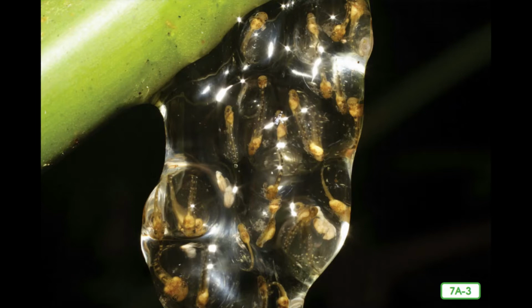Gills allow the tadpole to breathe underwater. Fish have gills also. People cannot breathe underwater because people do not have gills. Instead, we hold our breath when we go underwater. Once it hatches, a tadpole lives in water.